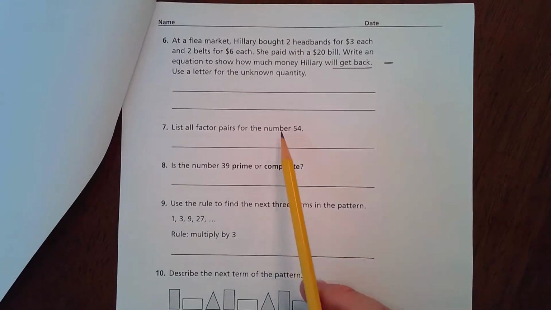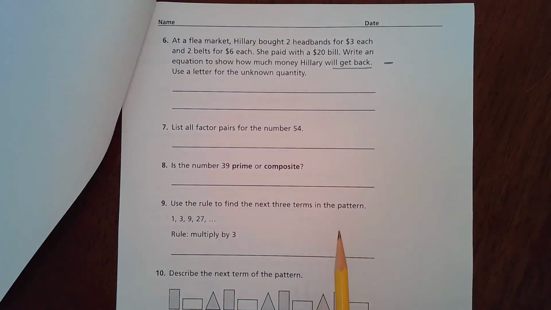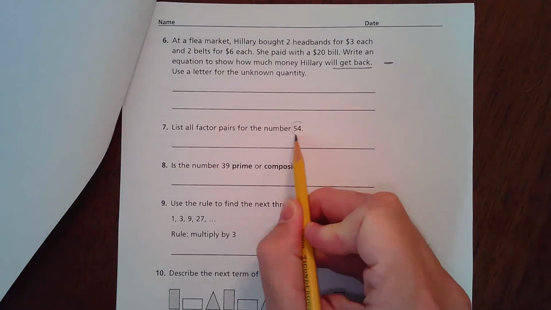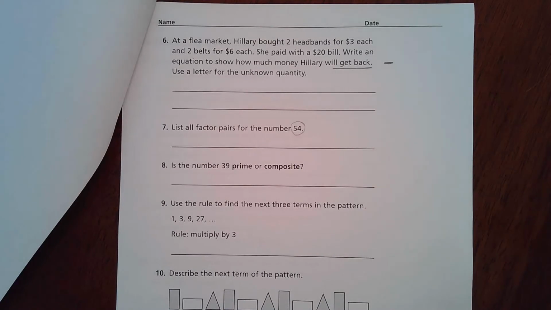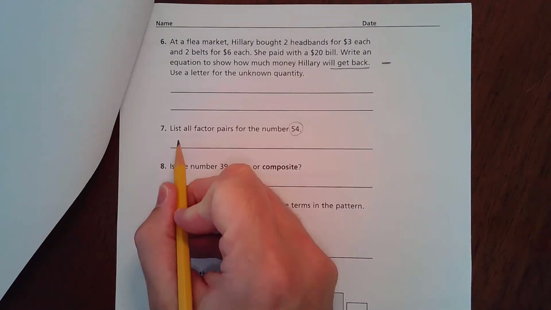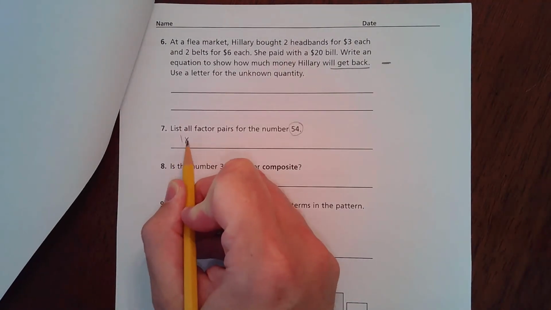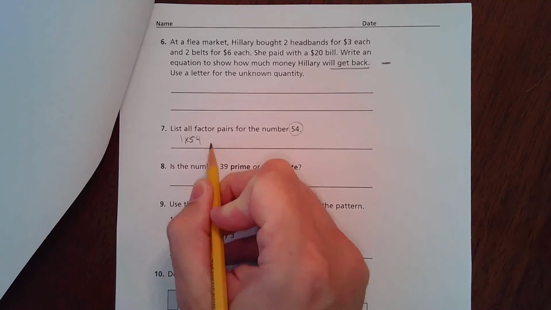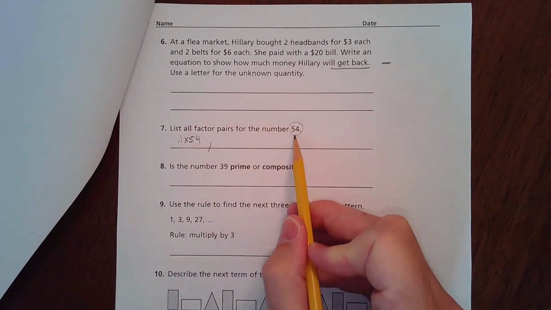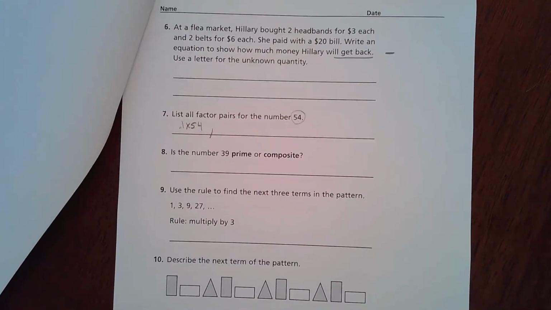This is factor pairs. Remember, factors are 2 numbers that you can multiply to make this number. So it wants to see if you can get all of them. We started doing that factor rainbow thing, but literally we did 2 of them. So here's an example. 1 times 54. Those are factor pairs. What else could I multiply together to make 54?